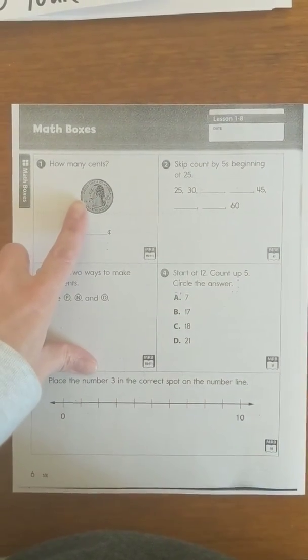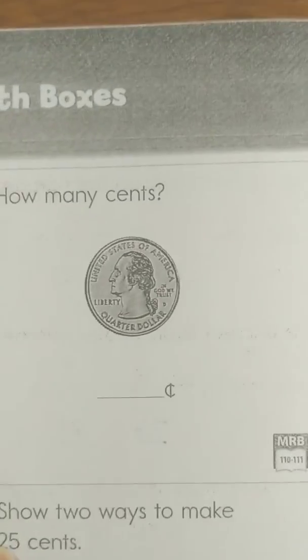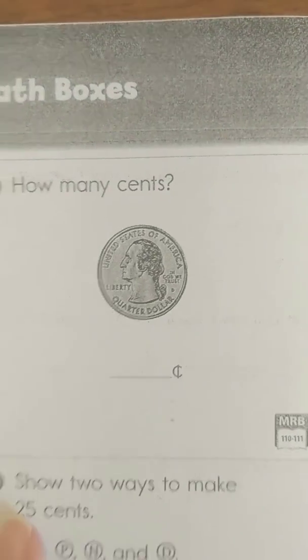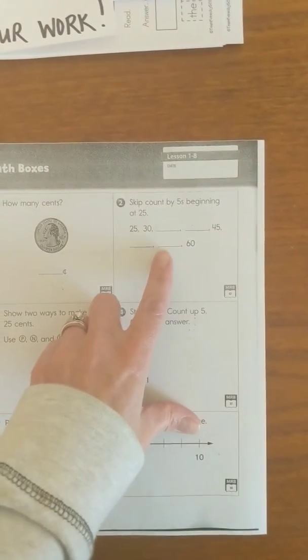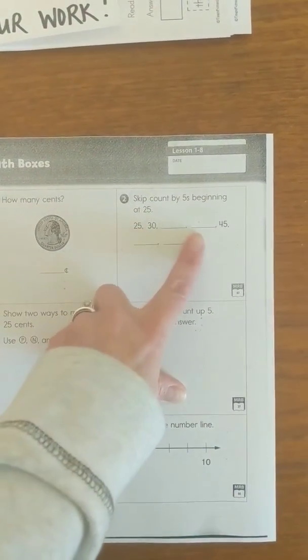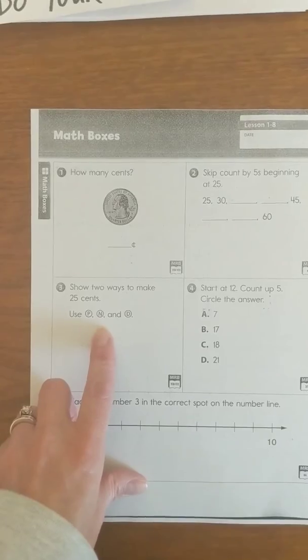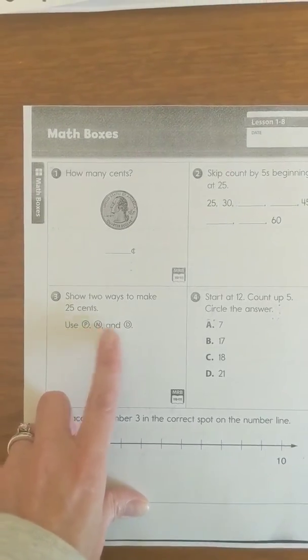In the first one, you're going to count how many cents. So take a look at what coin that is. It tells you right on the coin. Here we're going to skip count by fives, and you're starting at 25. So use your skills of counting by fives to fill those in. Here they want us to show 2 different ways to make 25 cents, but we can only use pennies, nickels, and dimes. So keep that in mind.